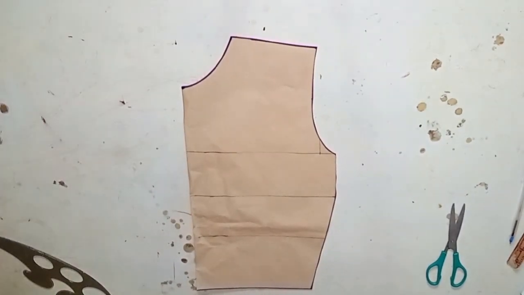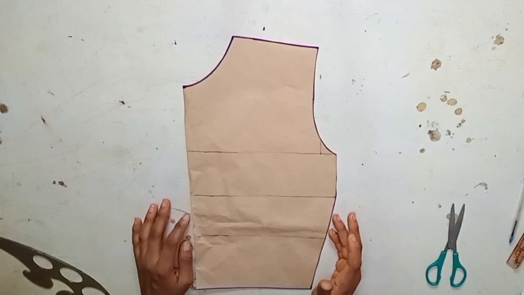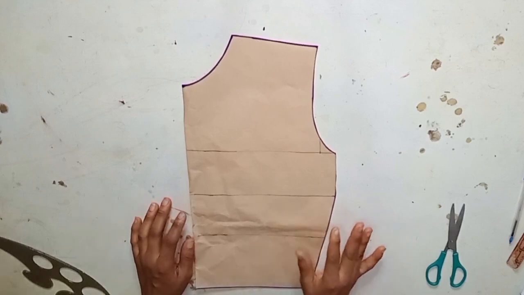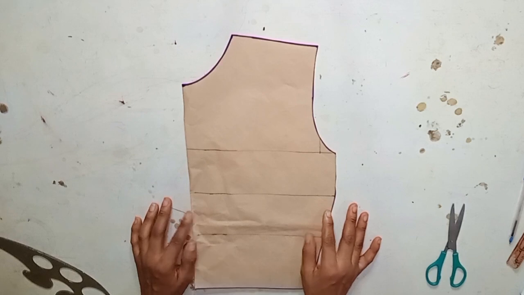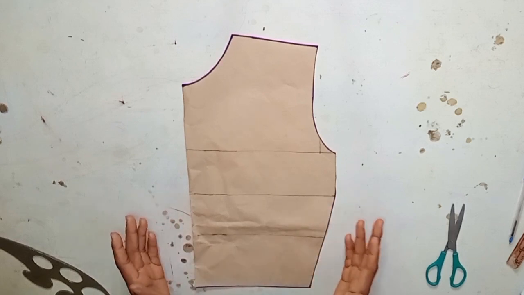So this is our front basic bodice. Now this basic bodice can be used for a plain top, a plain t-shirt, stretchy dresses that don't need darts, or any free dress or tops that don't need a dart.